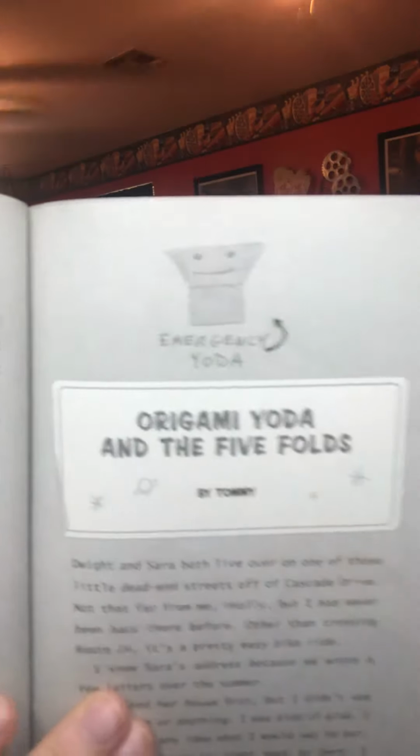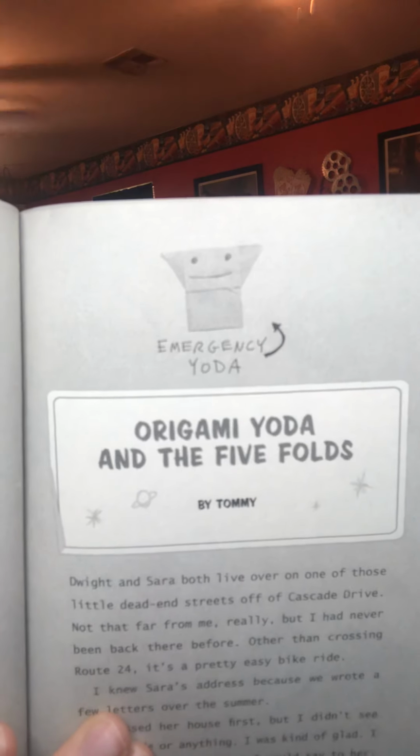And here is the chapter. There's Origami Yoda up there. It says Origami Yoda and the 5 Folds by Tommy. So this is by Tommy.